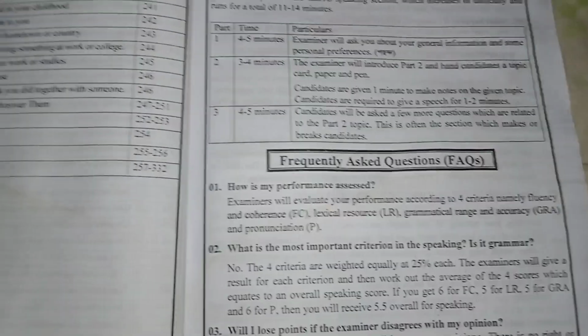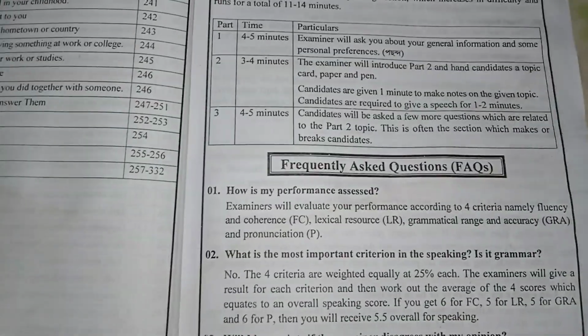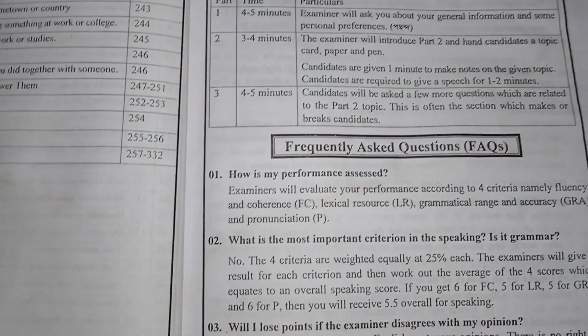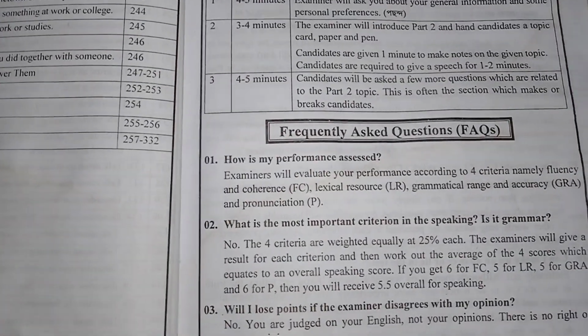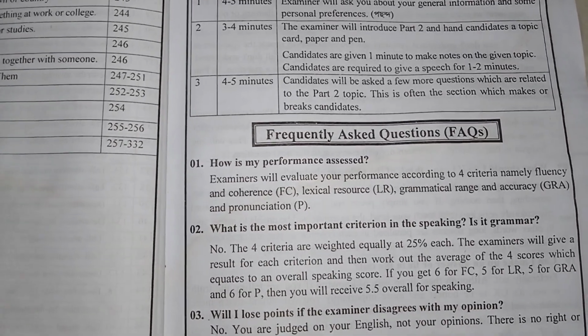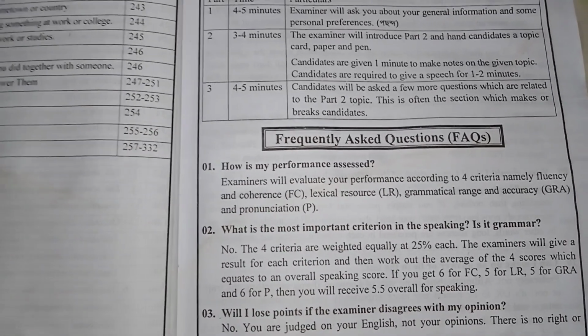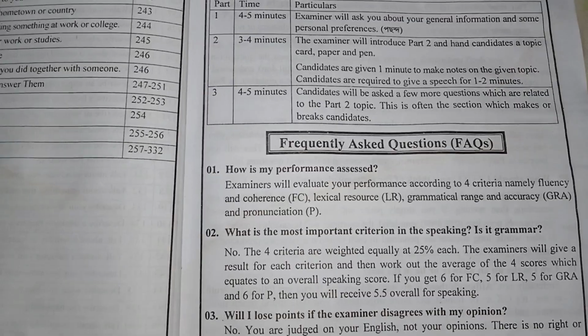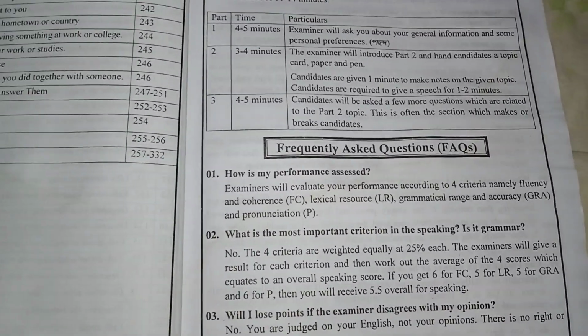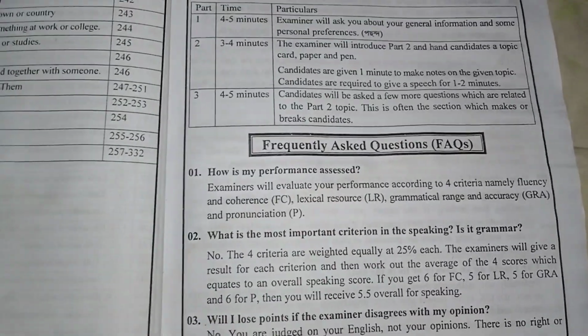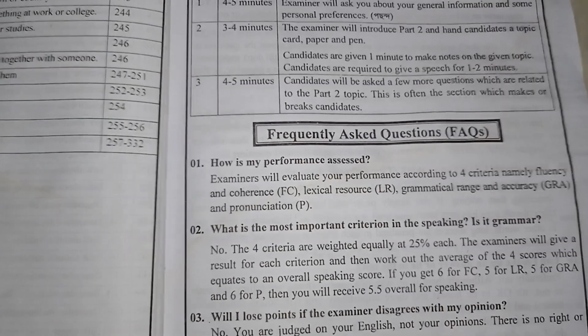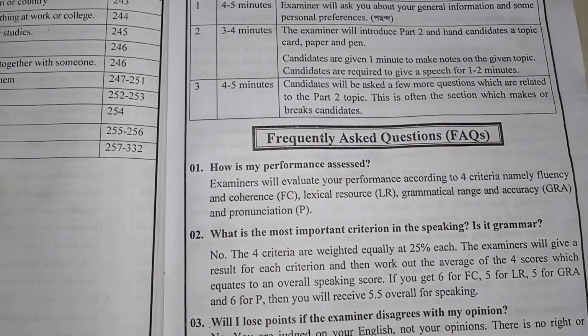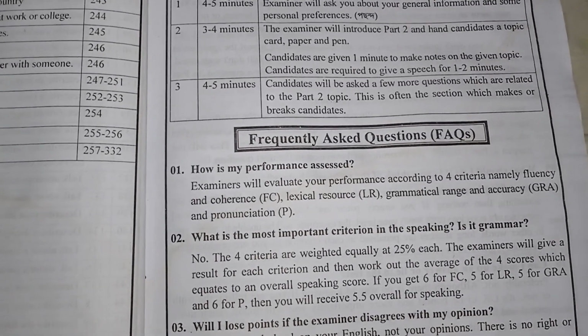And now question number 2: what is the most important criterion in speaking? Is it grammar? Important question. No, the 4 criteria are weighted equally at 25% each.